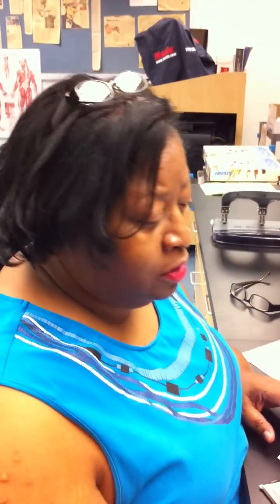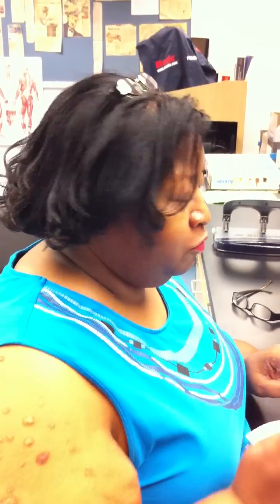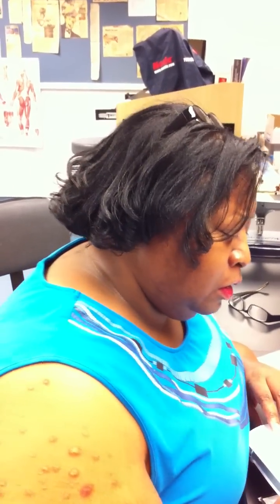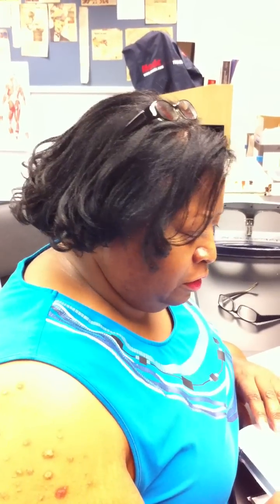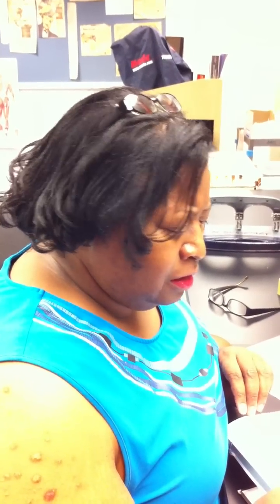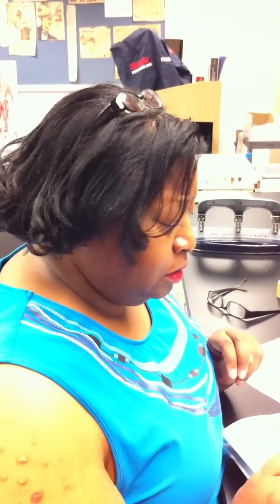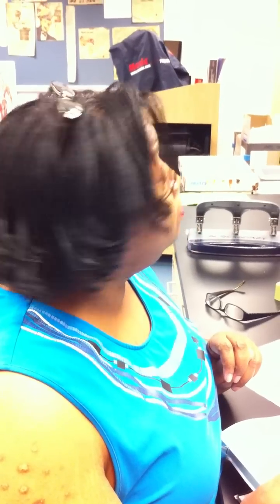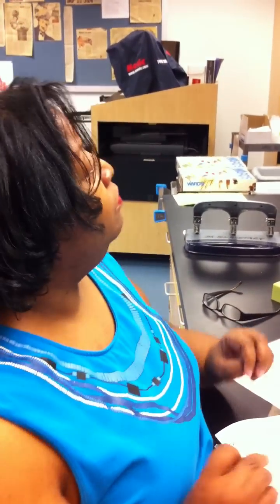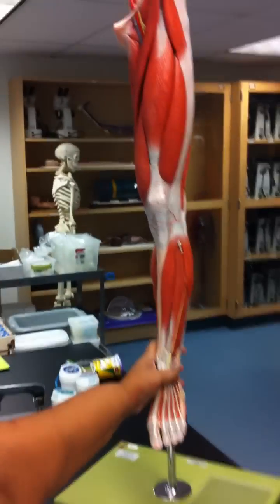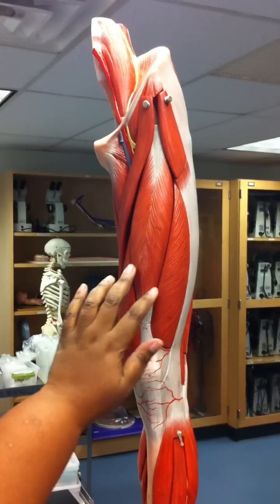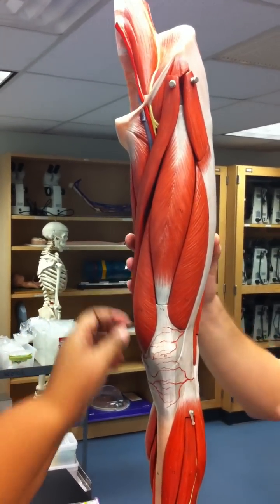Okay. So we're looking anteriorly. So rectus femoris is the first. Rectus means straight. And so we're looking for an upright, straight muscle. Origin is the anterior inferior iliac spine and the superior acetabular rim. Insertion tibial tuberosity. So let's take a look. So right in front.